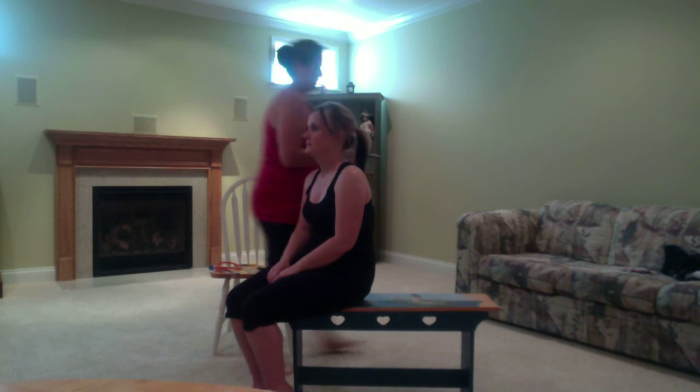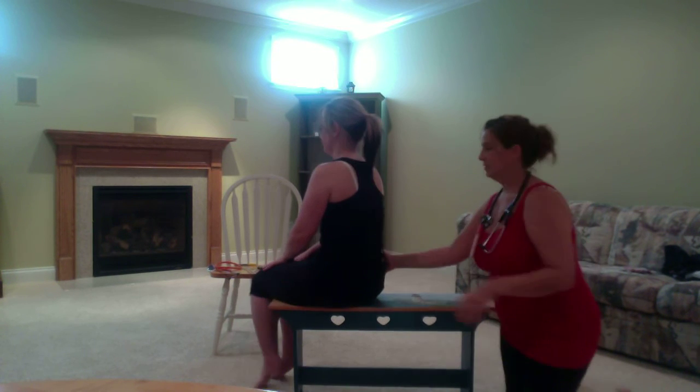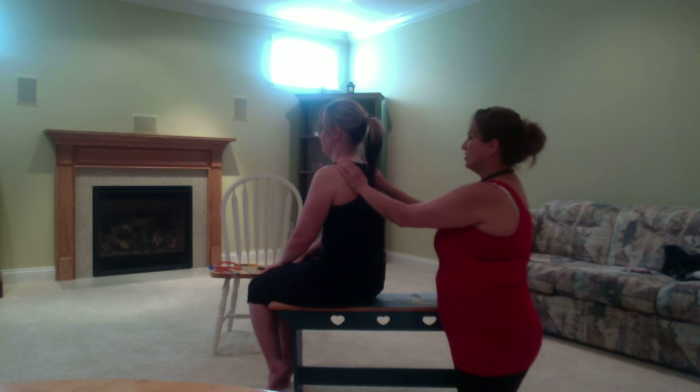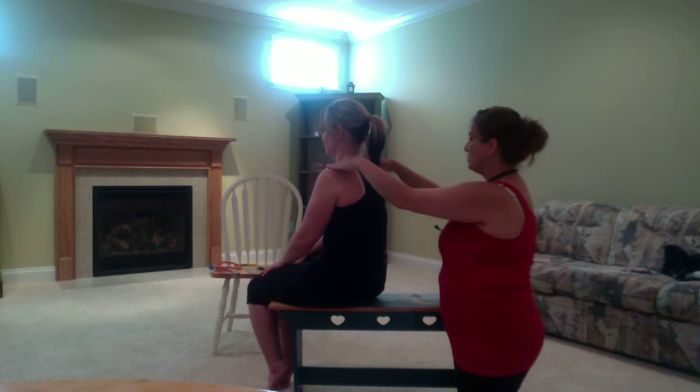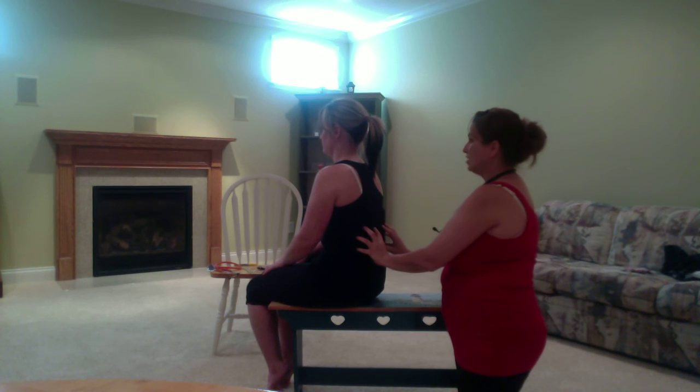Okay, now we are going to go to the back. Posterior exam, I'm going to assess the back. I'm going to have you turn this way. All right, I'm going to be doing a general inspection of the back. I'm going to assess for the thoracic configuration, noting symmetry of the shoulders and the musculoskeletal development.